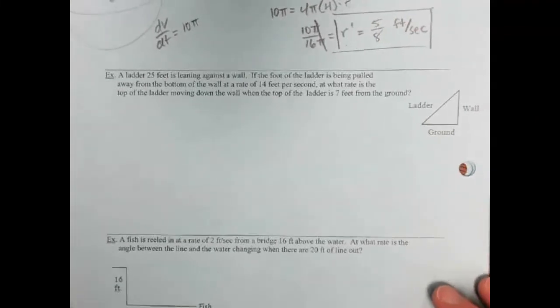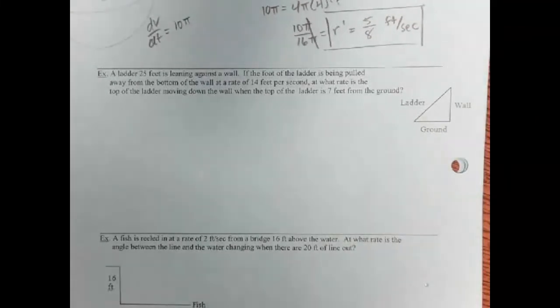That's okay. A ladder, which is 25 feet, is leaning up against a wall. If the foot of the ladder is being pulled away from the bottom of the wall at a rate of 14 feet per second, at what rate is the top of the ladder moving down the wall when the top of the ladder is 7 feet from the ground?